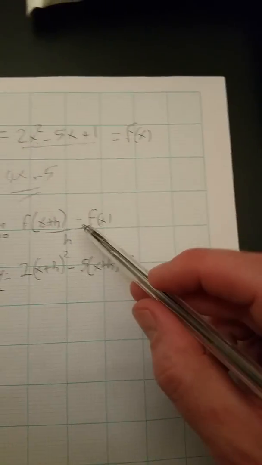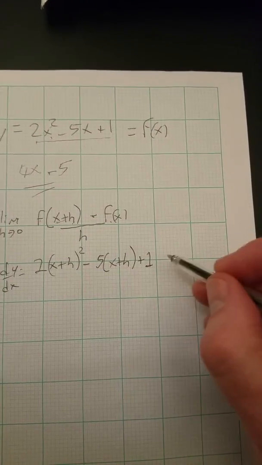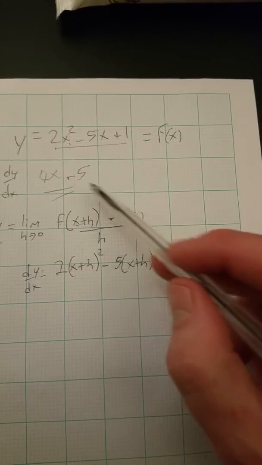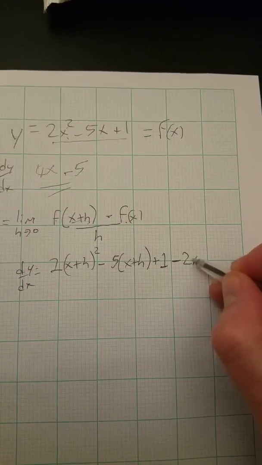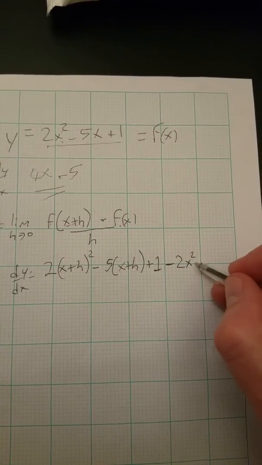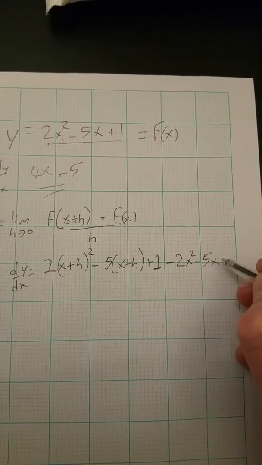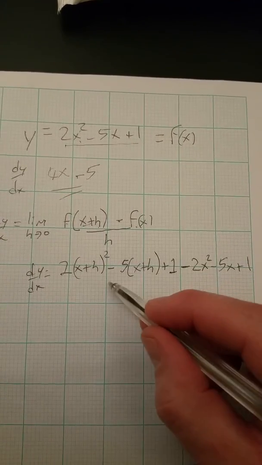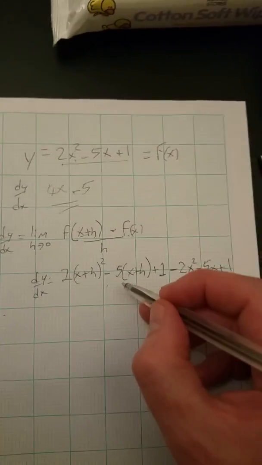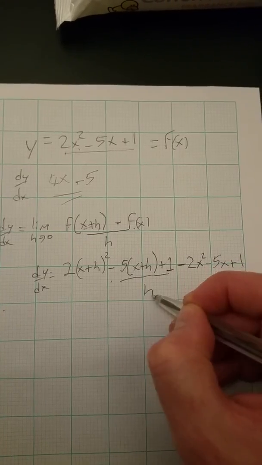Then the second part of the formula says minus the function again, so you minus 2x squared minus 5x plus 1. And the next part says divide all that by h.